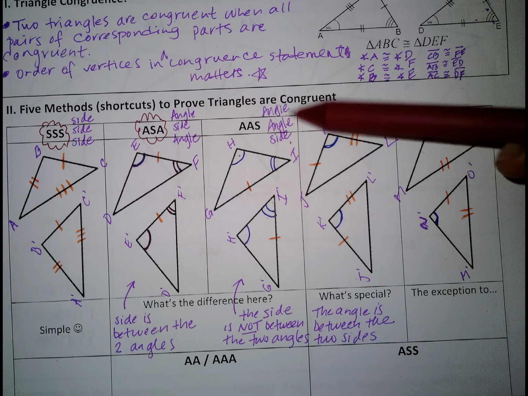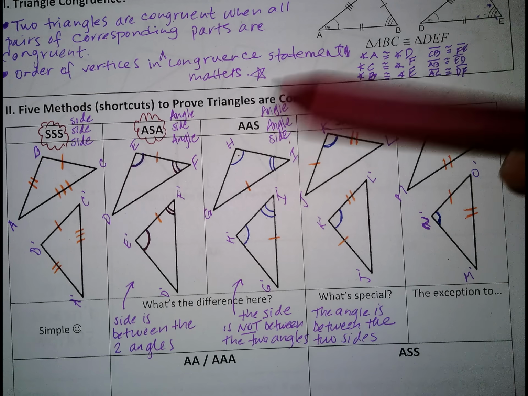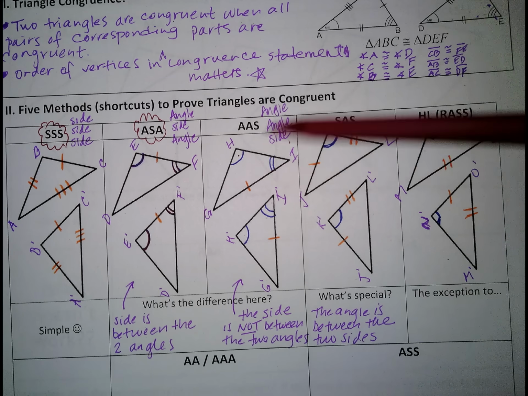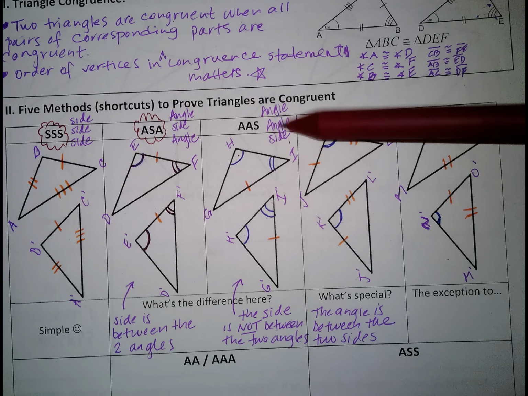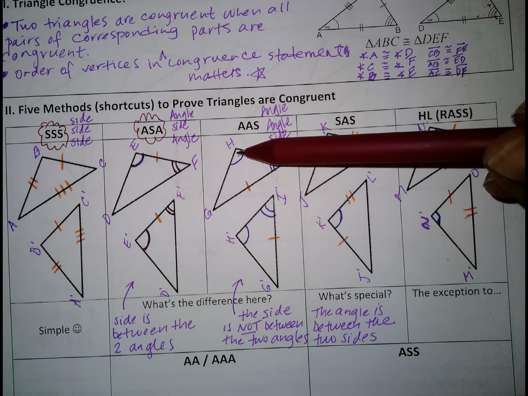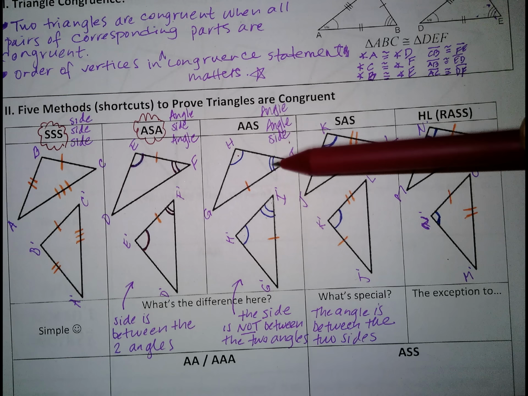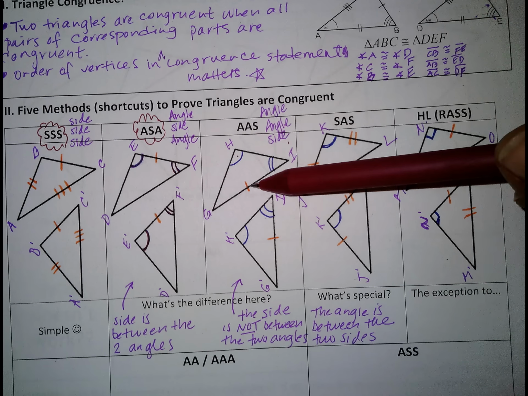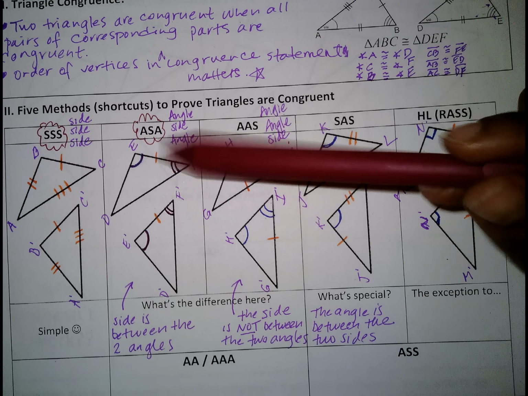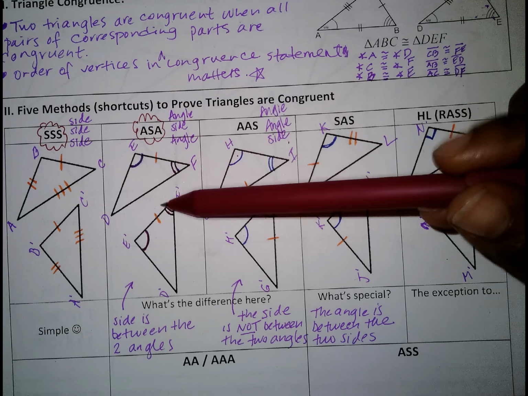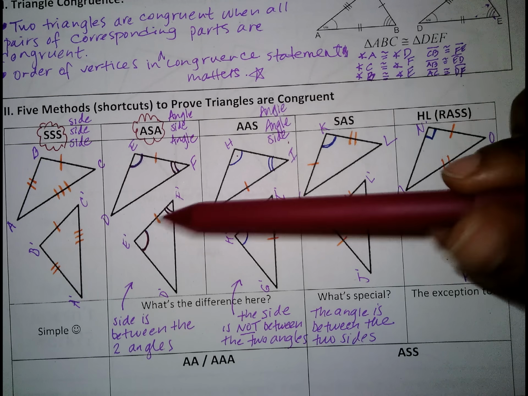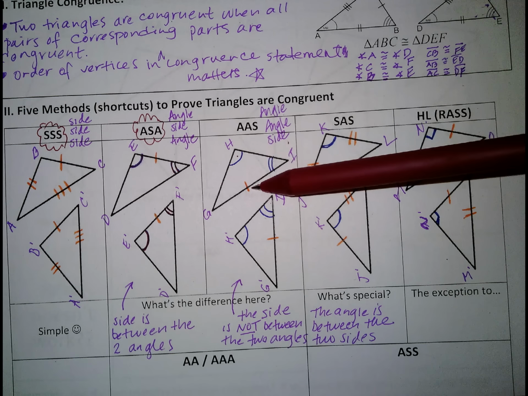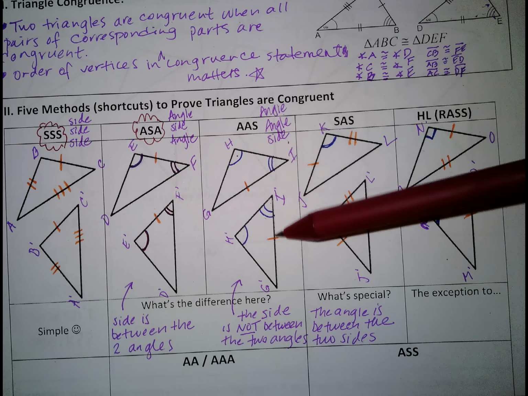Now the difference between angle, side, angle and angle, angle, side is that you have two angles and then a side. So the side is not in between in the angle, angle, side criteria or congruence postulate. The side comes after two consecutive angles, consecutive meaning one right after the other, or next to each other, and then the side comes after. So with angle, side, angle, the sides that are congruent are between the two congruent angles. In angle, angle, side, the angles come first, the side is after. Okay? Angles come first, side is after.